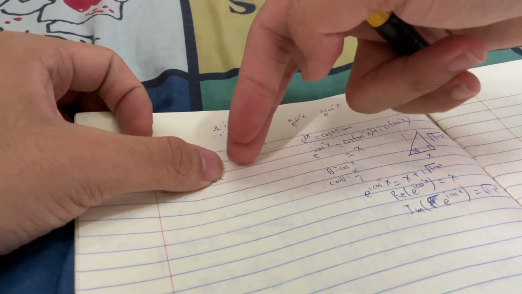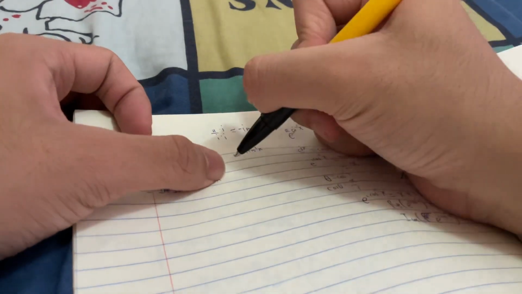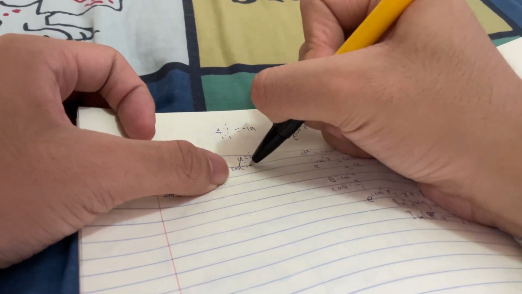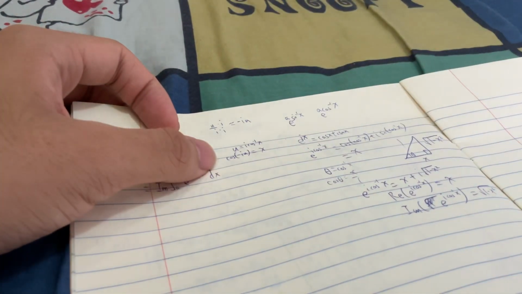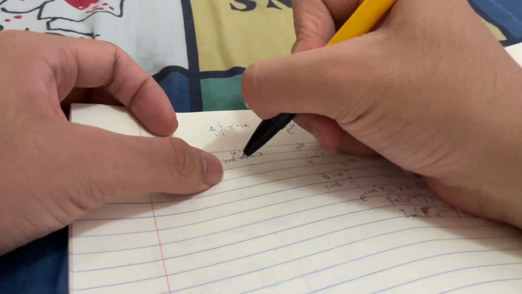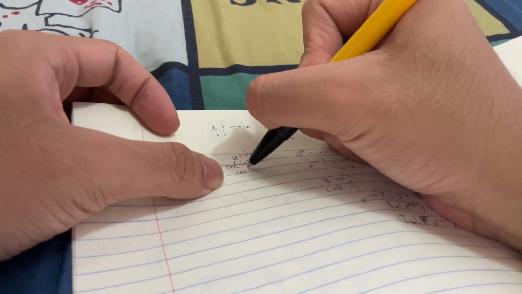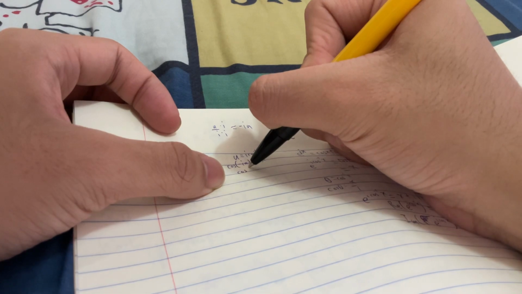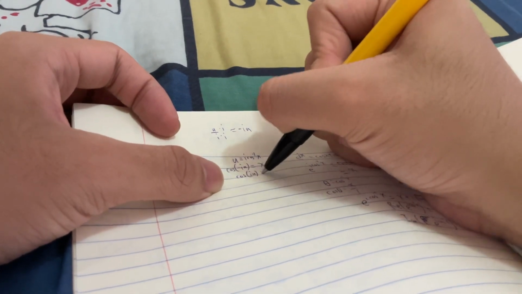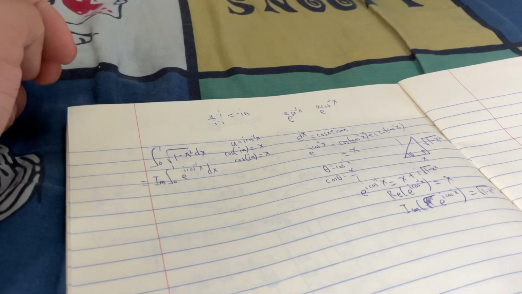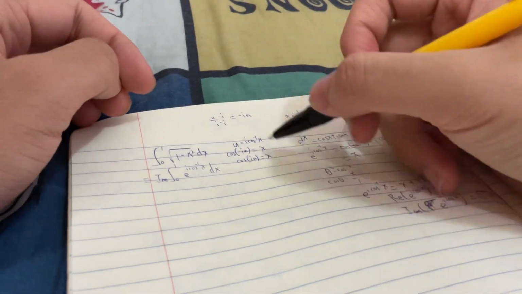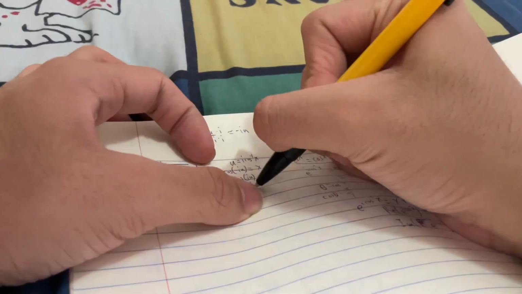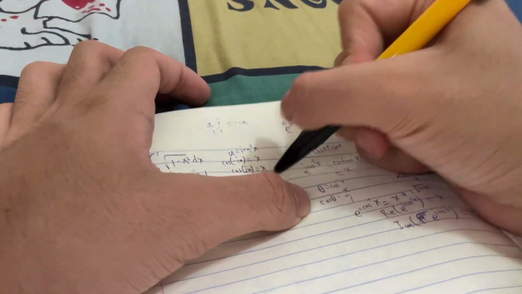After you divide by i on both sides, you get negative iu, and then take cosine on both sides. So cosine of negative iu will be equal to x. Because cosine is an even function, you can change it into cosine of iu, which is equal to x. And here's the fun part: cosine of iu is equal to hyperbolic cos u.